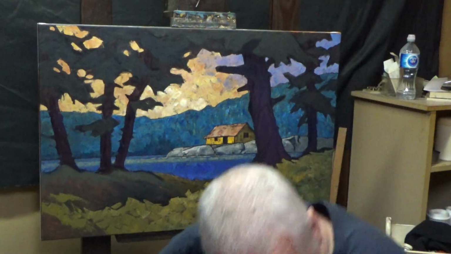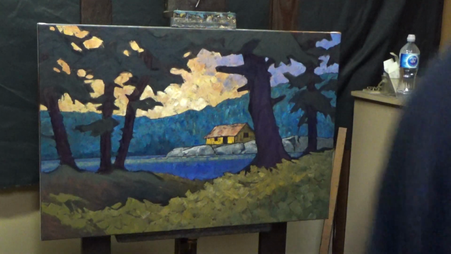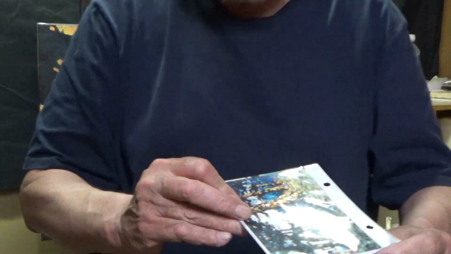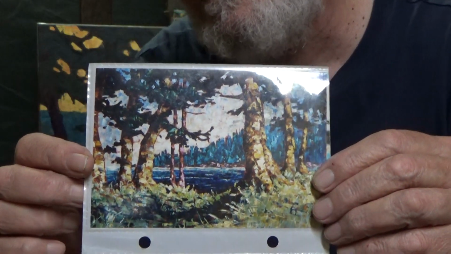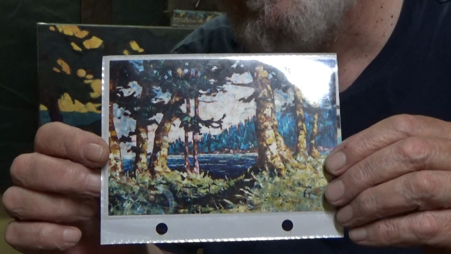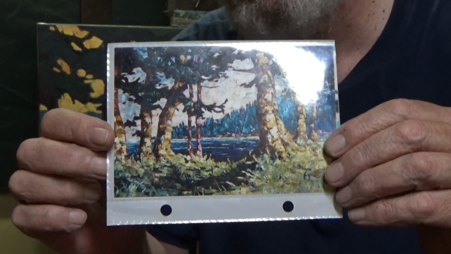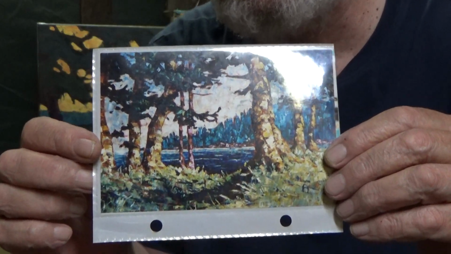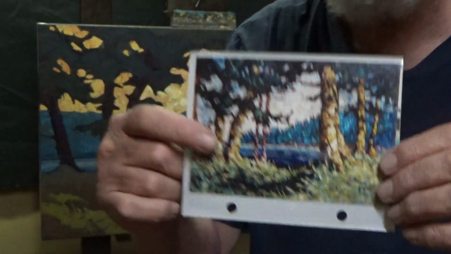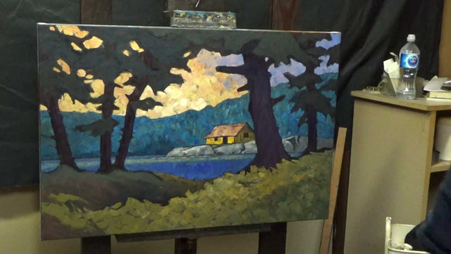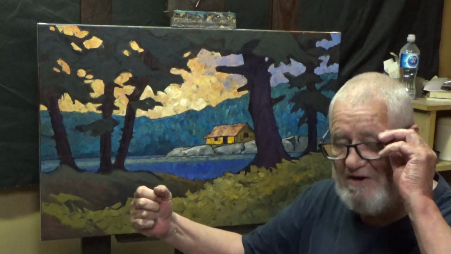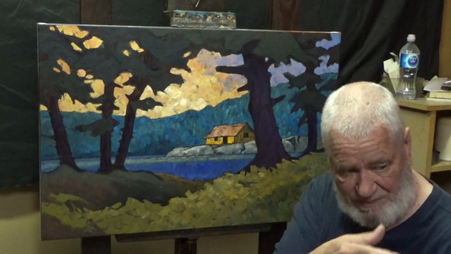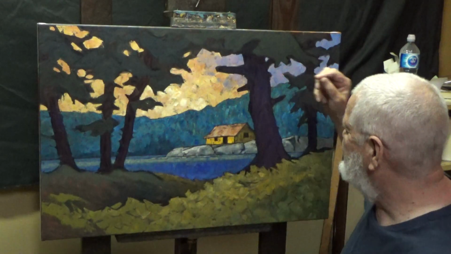Again, on this photograph, on this painting, as you can see, the light is coming from, well, I guess right to left, very strongly. That's because the painting is about the foreground on that other painting.